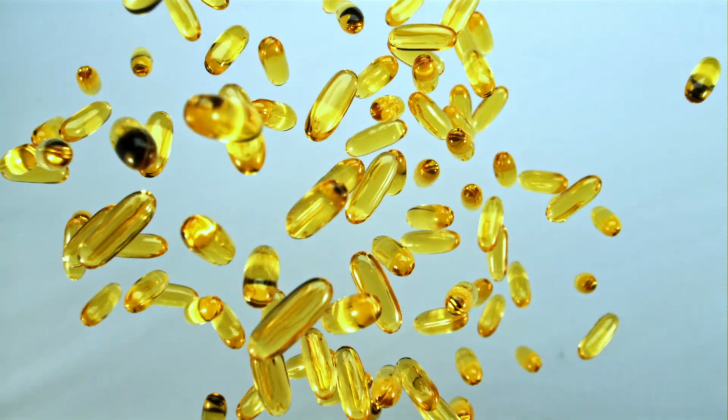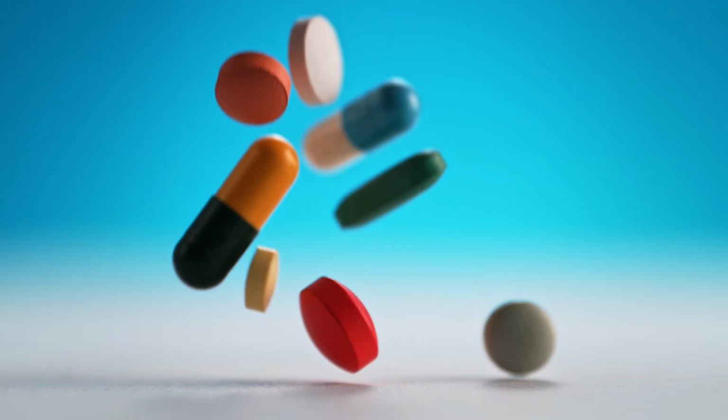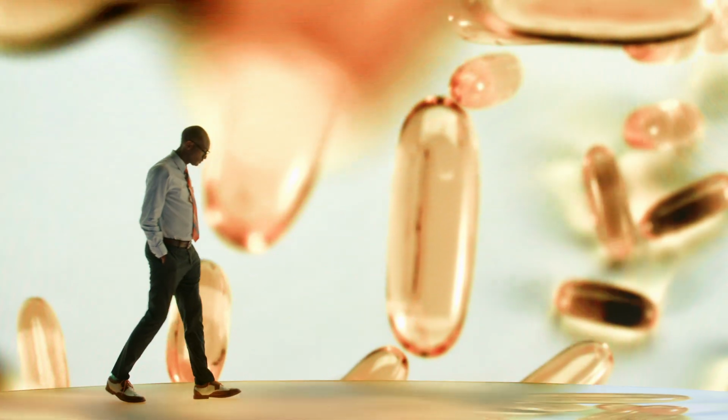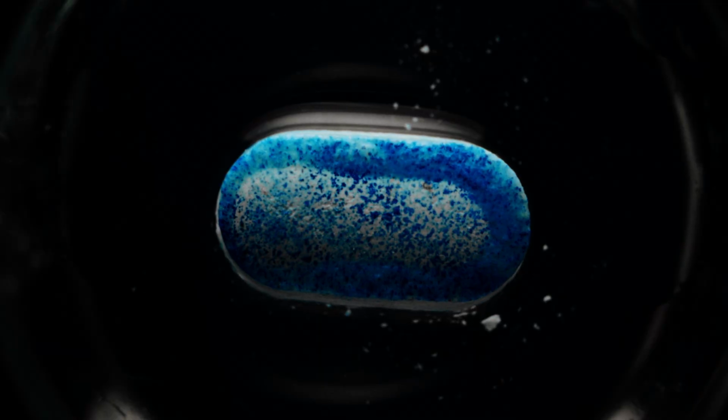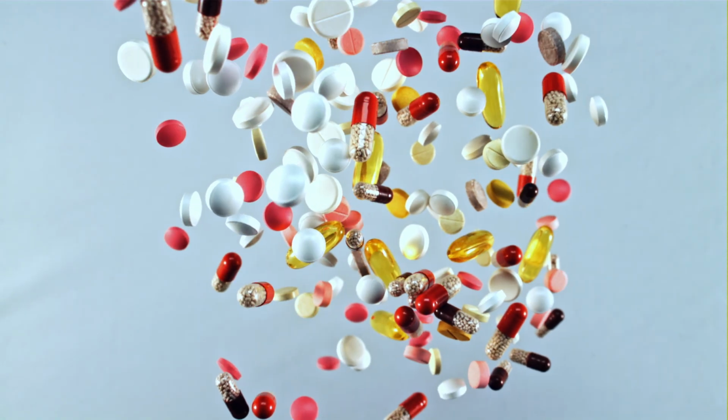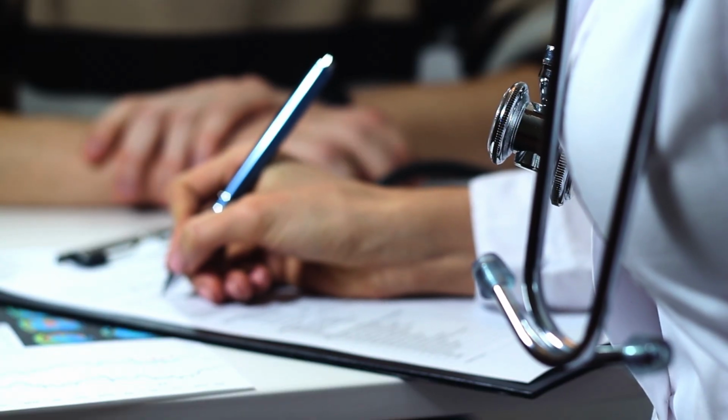For medications to work effectively, timing is everything. Take a drug too late and it might not work. Too early and it could be dangerous. Chemistry gives us the tools to understand how medications behave in the body, how they're absorbed, metabolized, and eliminated, helping us design safe and effective treatment plans.